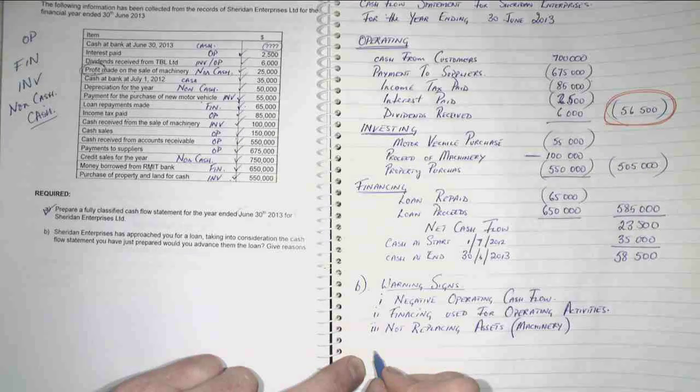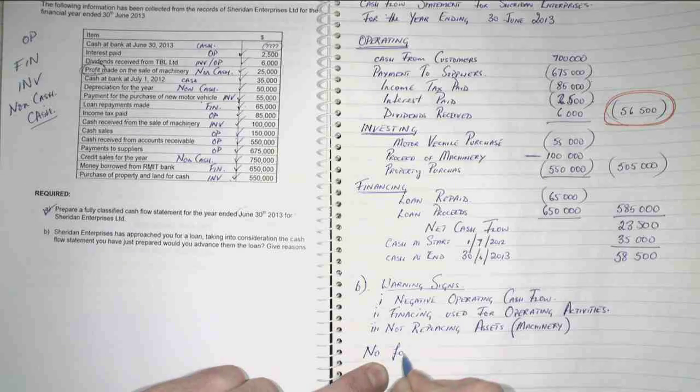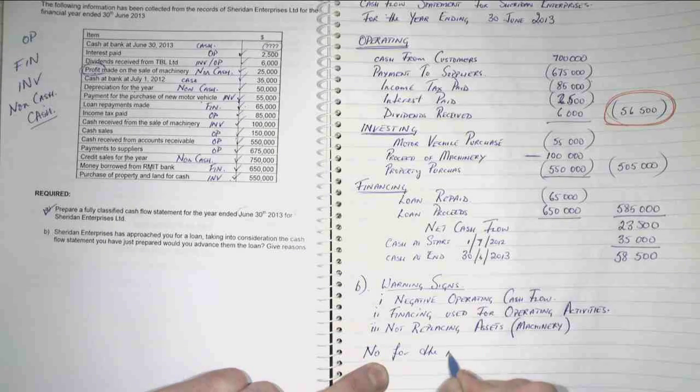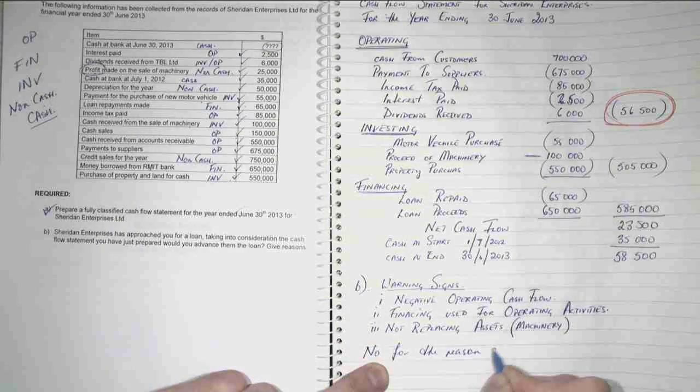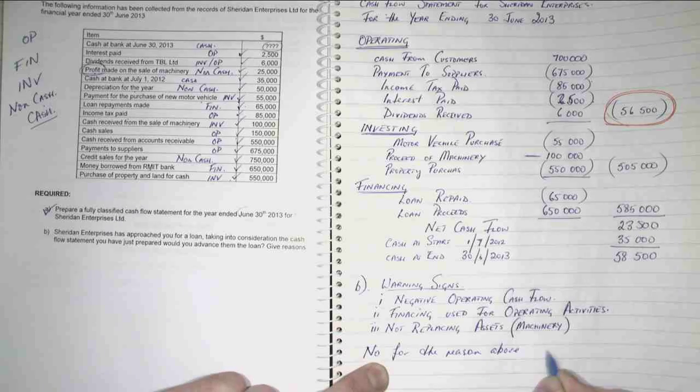So would I advance a loan? No, for the reasons above. Warning signs.